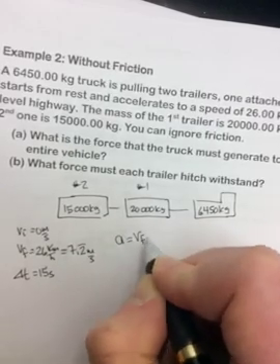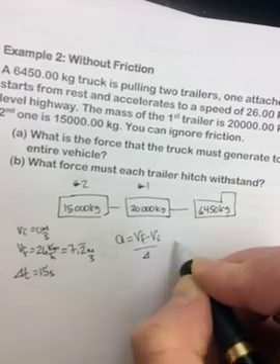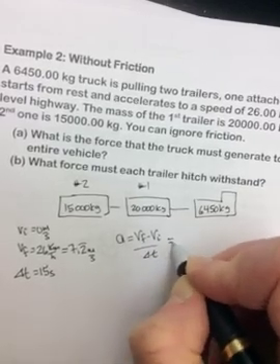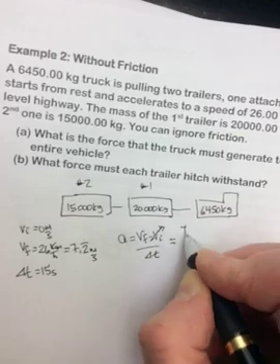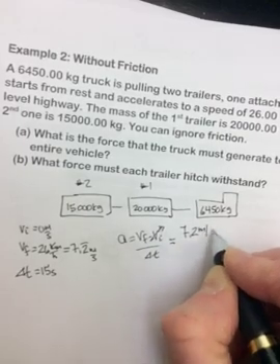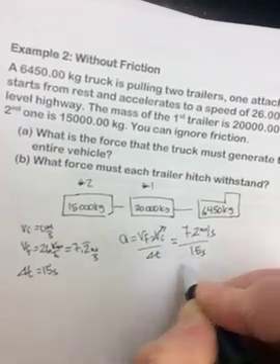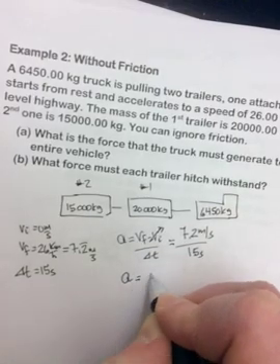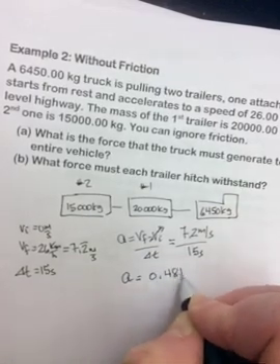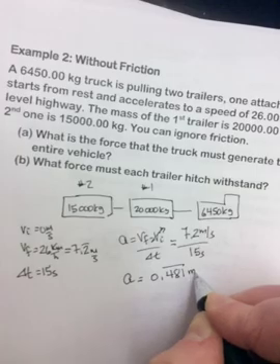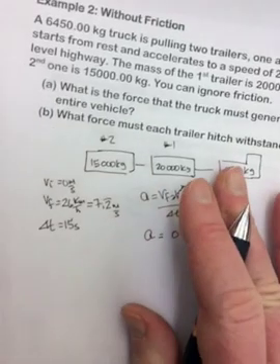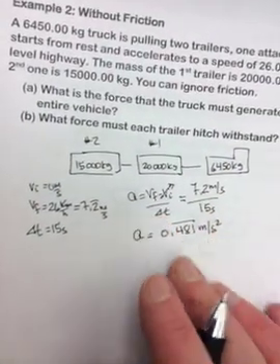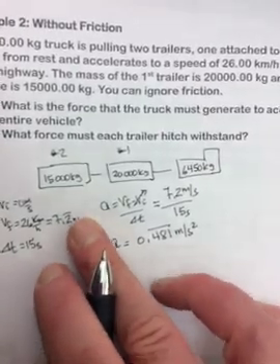A is equal to VF minus VI over delta T. And this goes to 0, so 7.2 meters per second divided by 15 seconds gives you an A of 0.481, which repeats, meters per second squared. And it does repeat if you don't round your 7.2.